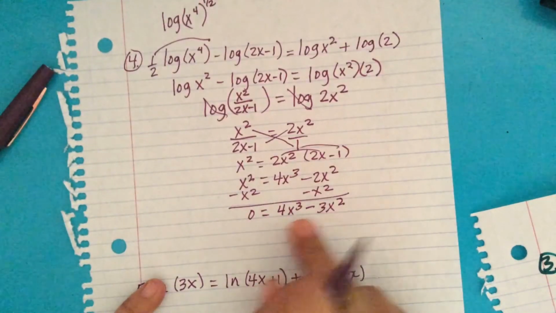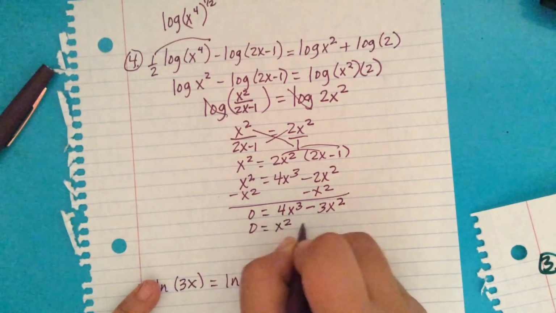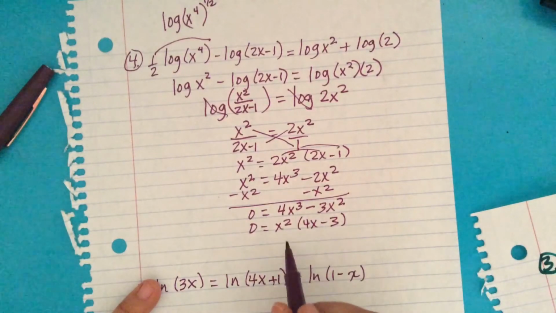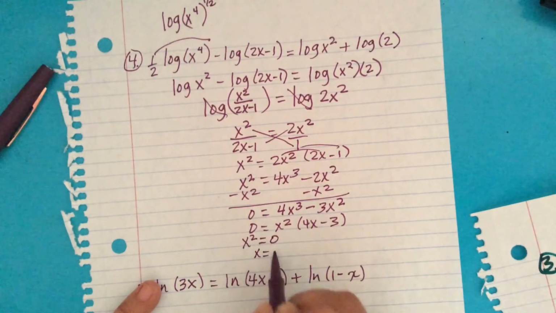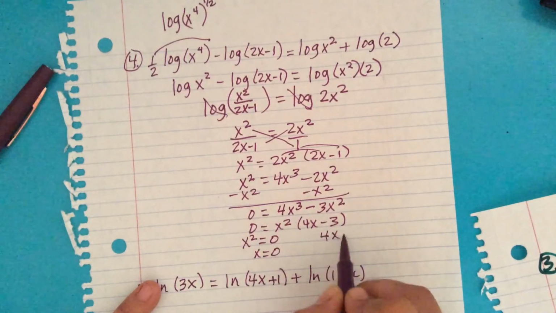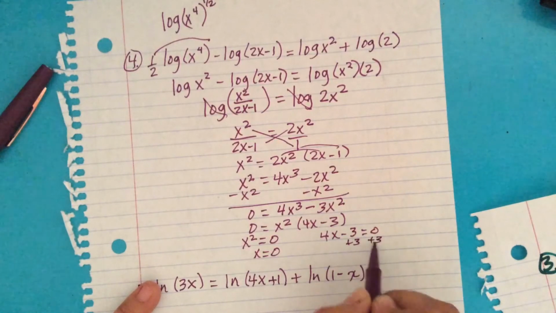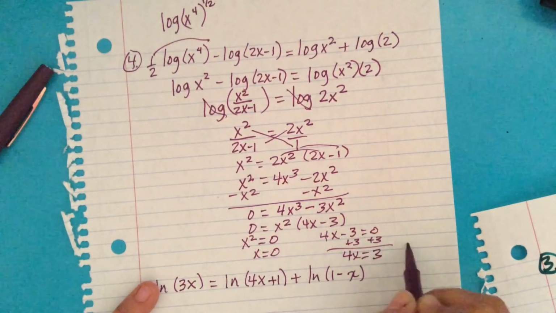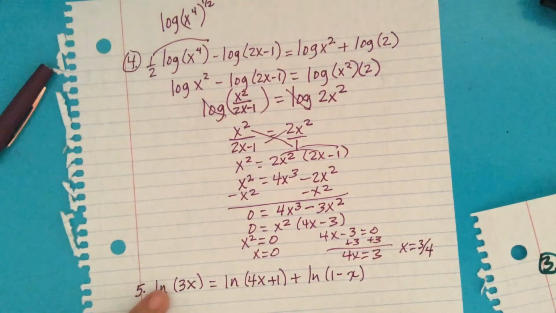Okay, now I can factor an x squared here. So that's going to be 4x minus 3. Okay, so then x squared equals 0, so that means x equals 0 here. 4x minus 3 equals 0, so plus 3 plus 3, so 4x equals 3, so x is equal to 3 over 4.